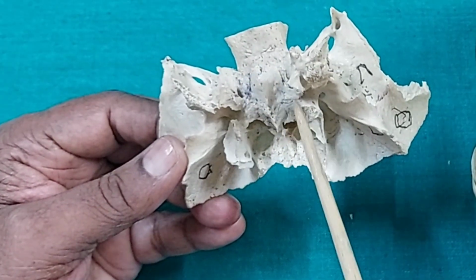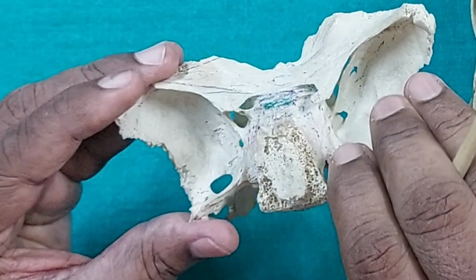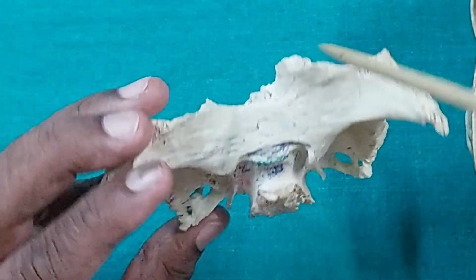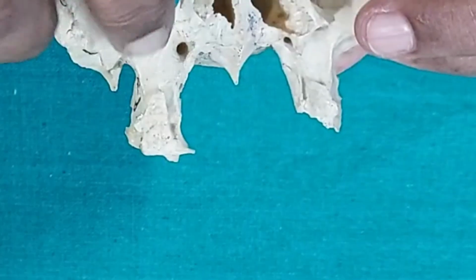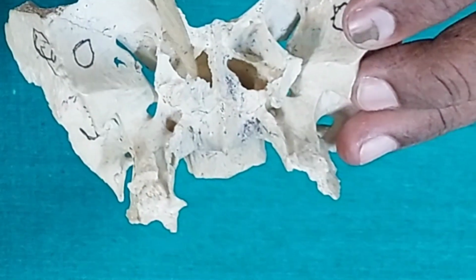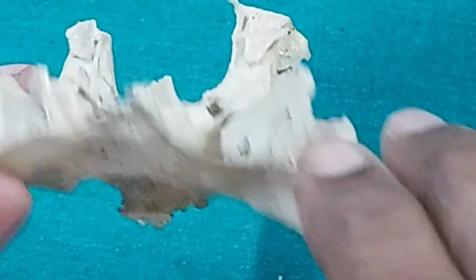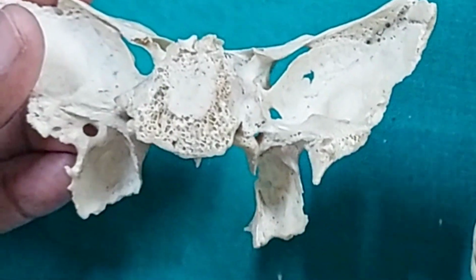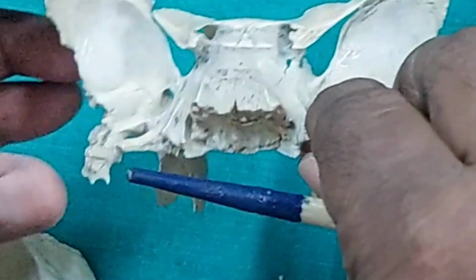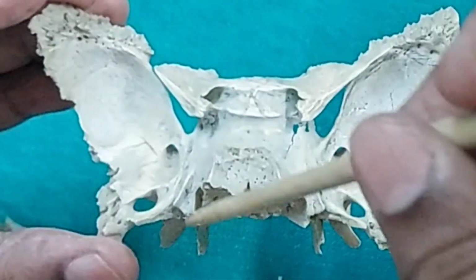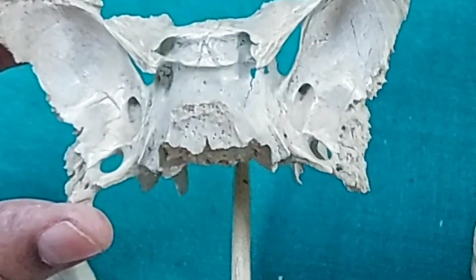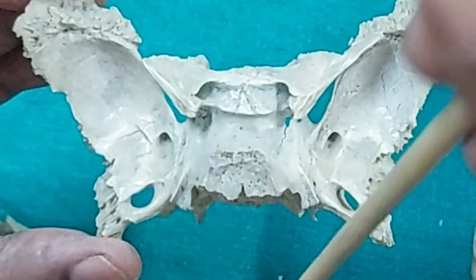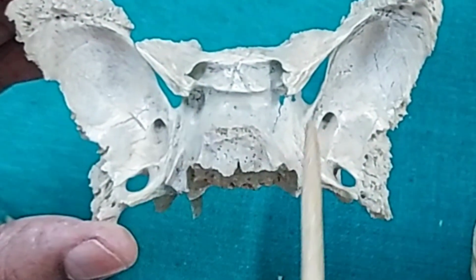This is the inferior surface. Then the anterior surface, this is the anterior surface. And this is the posterior surface. Here also in this bone, this is the posterior surface. So superior, inferior, anterior, posterior and 2 lateral surfaces.